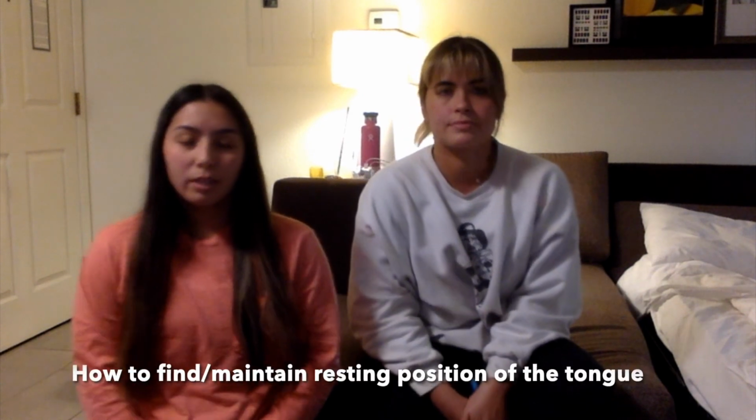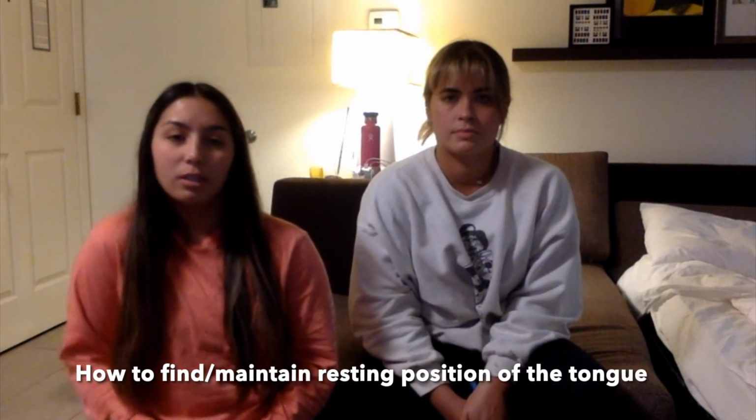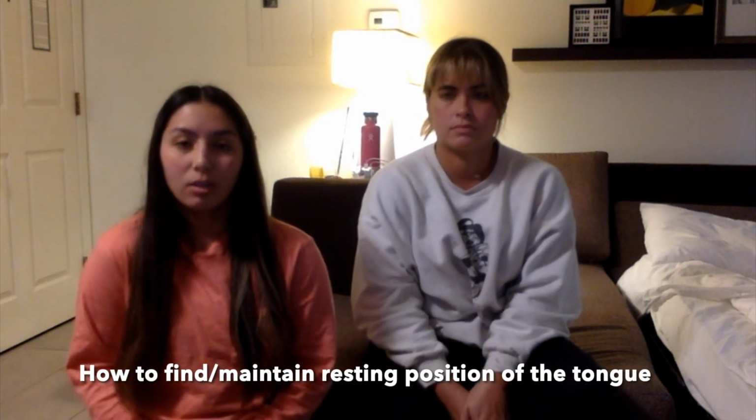Now I'll be explaining how to find and maintain the resting position of the tongue. So this is not really an exercise, but something you can teach your patient to do 6 by 6, which is 6 reps 6 times a day, to self-check and see if they're in this position. So what studies show is that when you go into this position, called the resting position of the tongue, the study checked muscle activity of the masseter and pterygoid, and the EMG activity drops when you're in this position, so it's a way to calm this area down.